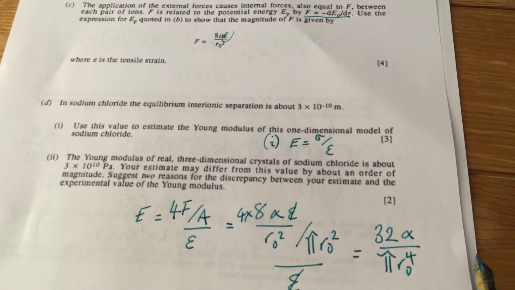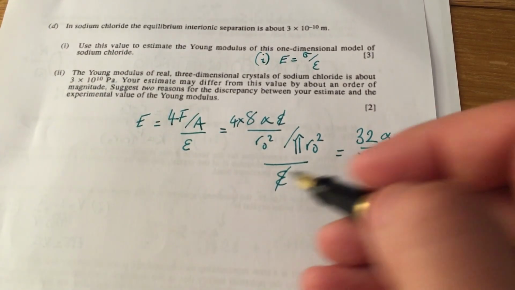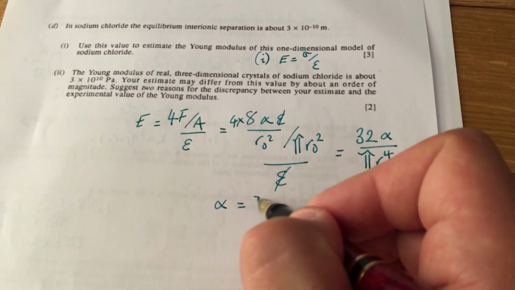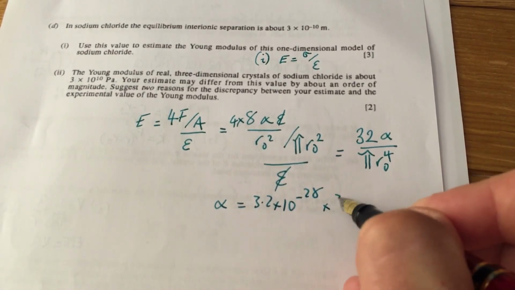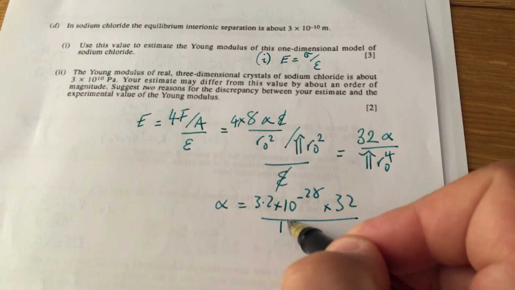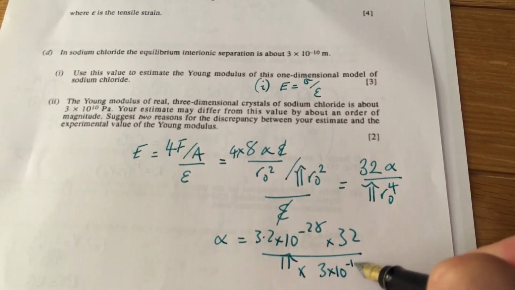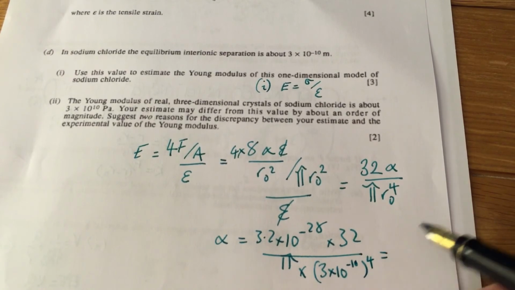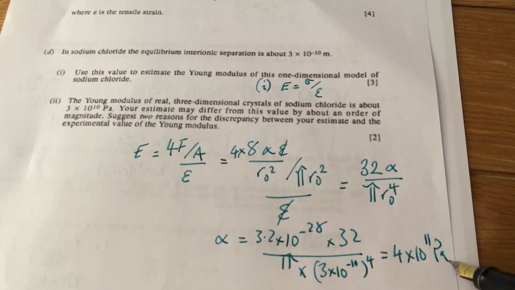Let's just remind ourselves what it was in the first instance. Okay, good. And now we've got an expression for alpha, which was 3.2 times 10 to the minus 28, by 32 divided by pi and by the 3 times 10 to the minus 10 to the 4. And that should give us something like 4 times 10 to the 11 pascals.